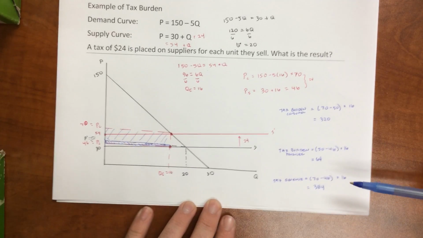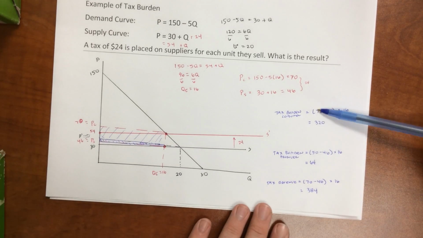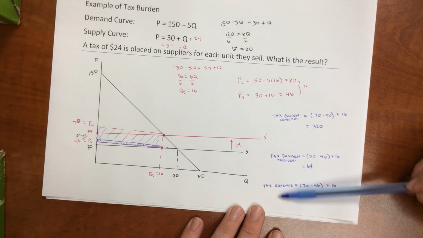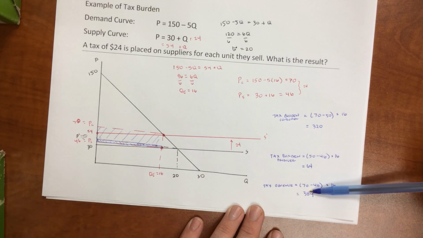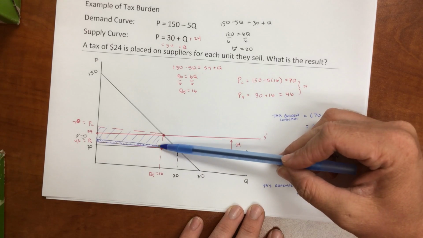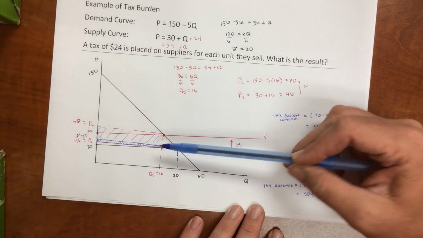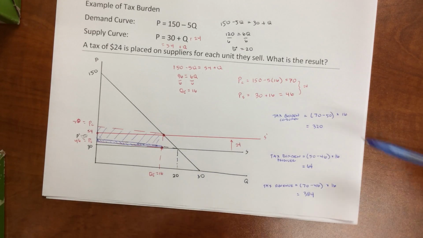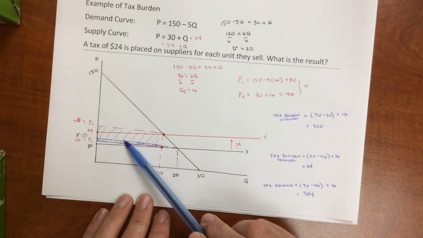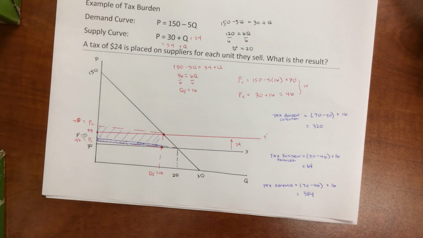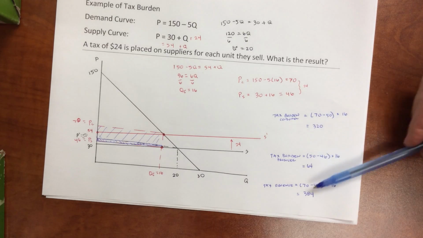And notice that the tax burden of the consumer and producer add up to the tax revenue. So among the $384 of taxes being paid, 320 of it is really coming from the consumer, or is the burden placed on the consumer compared to what would have happened without the tax, and 64 of it is being placed on the producer compared to what would have happened without the tax. And so that's how we then separate the tax burden.